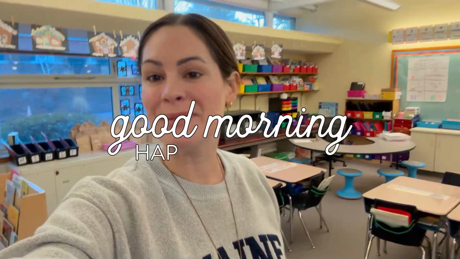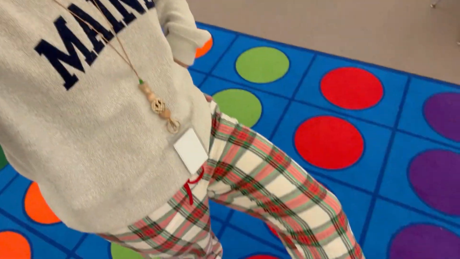Good morning. Happy Thursday. It is the Thursday before the holiday break. We've got gingerbread houses along the back hanging up here, our little snowflakes, and it is a cozy day for me here at school. That's why I'm in my pajamas, which is always a great day.